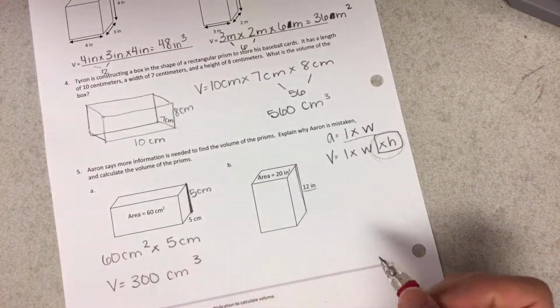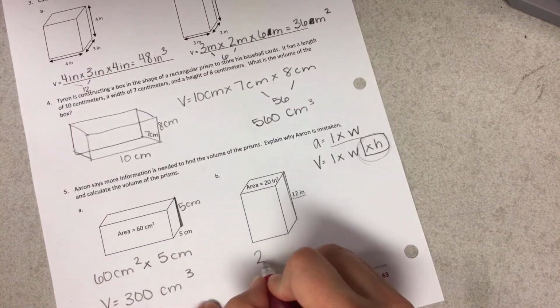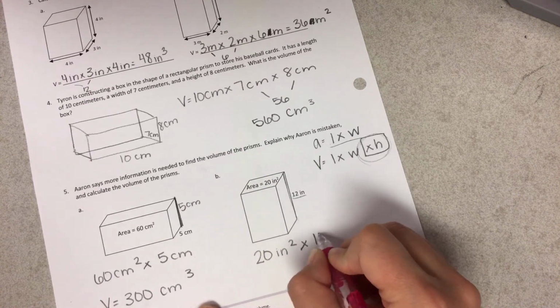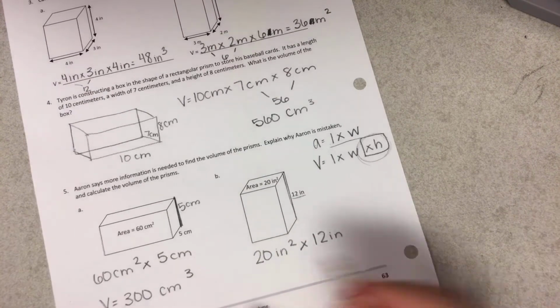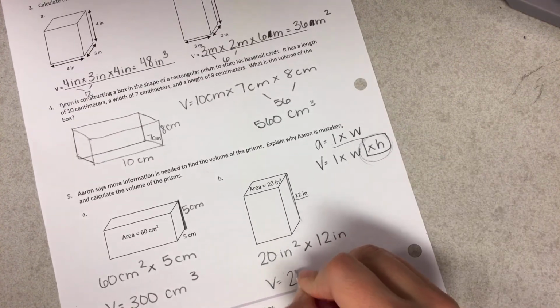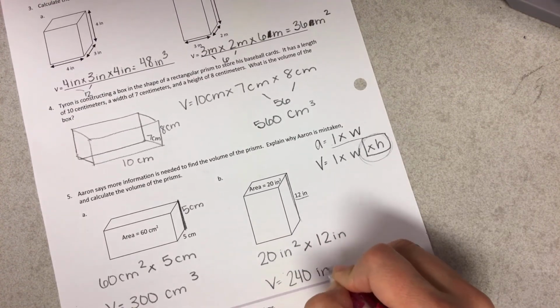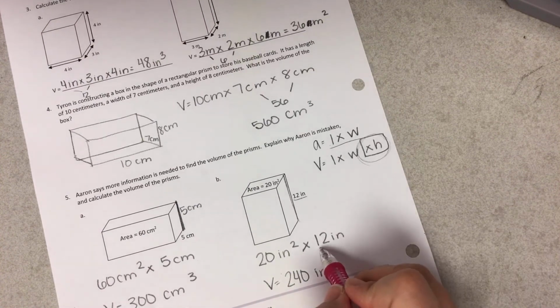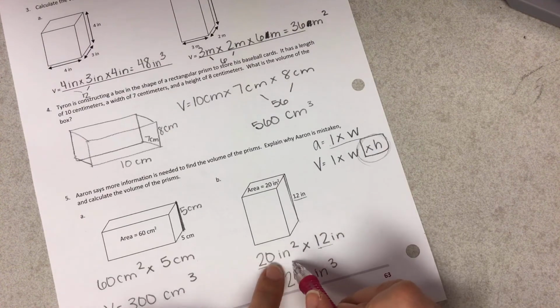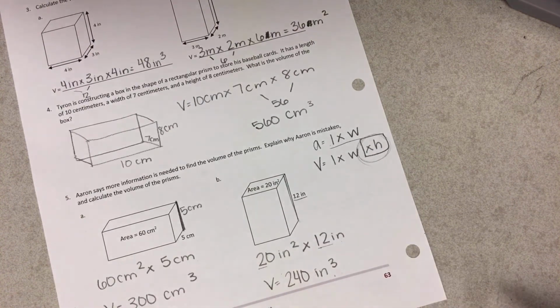Okay, same thing over here. I'm going to take my area, 20 inches squared, and I'm going to multiply it by my height, which is 12 inches. Okay, when I do my volume, I'm going to get 240 inches cubed. The reason is because I know 12 times 2 is 24, and I add a 0, and because I have inches squared times inches, it's going to be inches cubed.